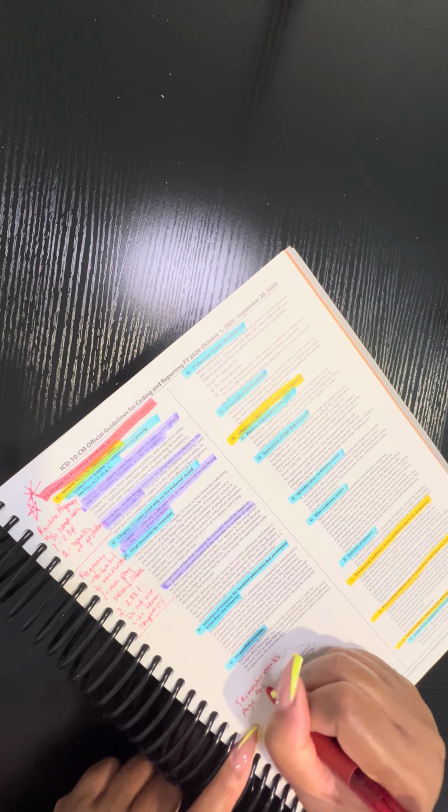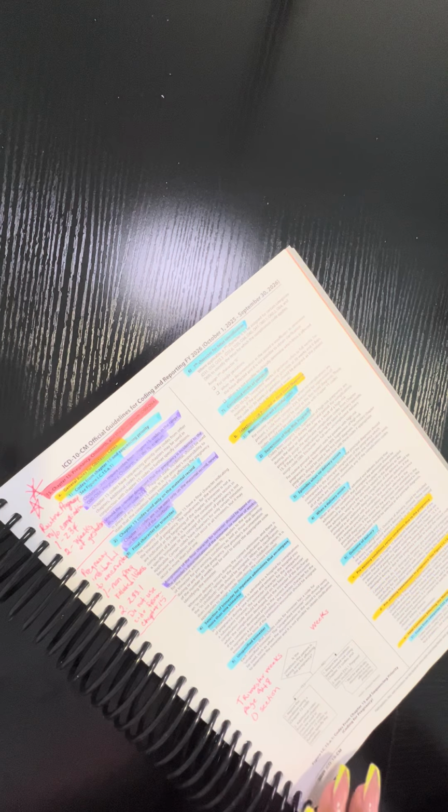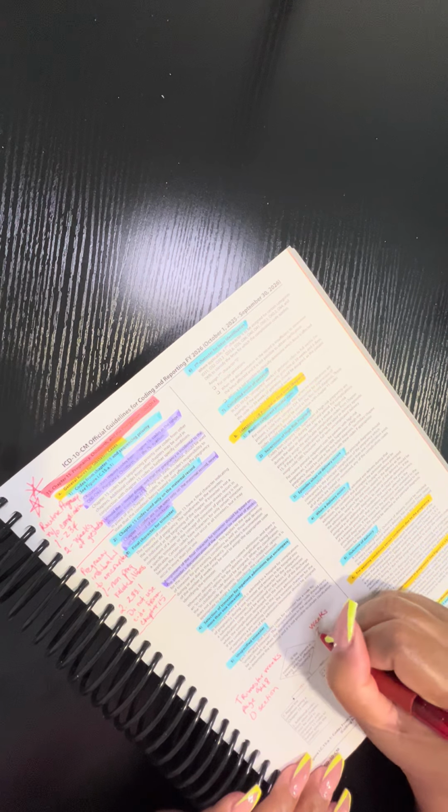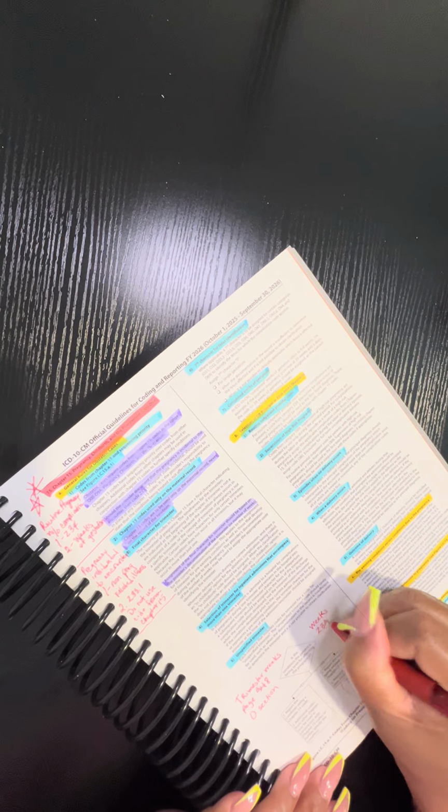And then right here, we're going to put the weeks. Z3A, page. Now we got to go find.